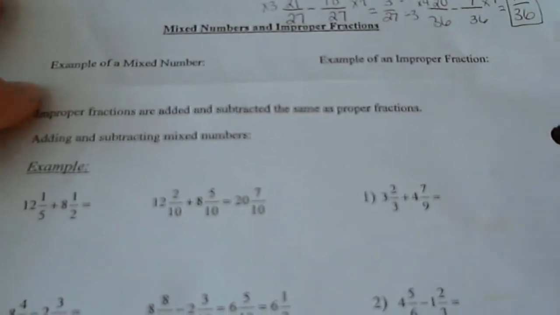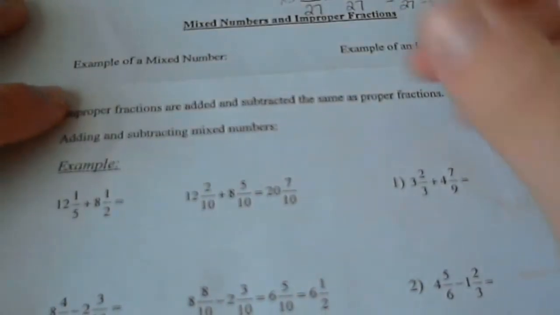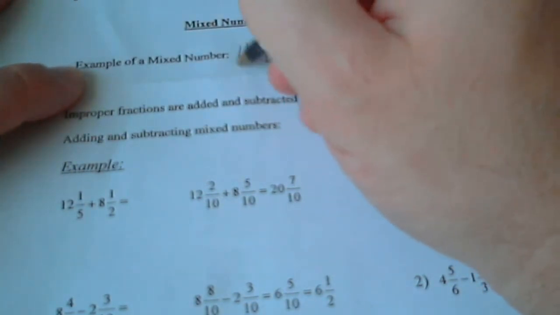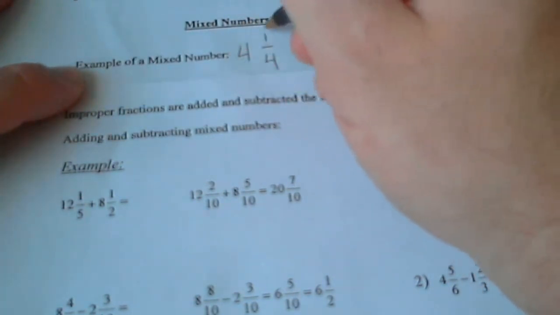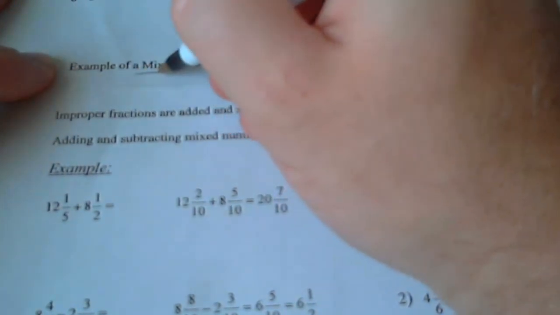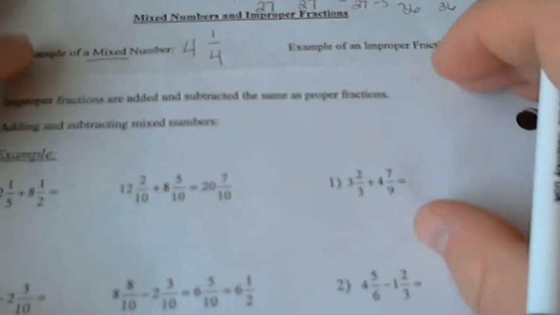The first thing we're going to do is get an example of a mixed number. A mixed number is a mixture of a fraction and a whole number. Do you see the whole number out front and the fraction here? This is a mixture of the two. That's why we call it a mixed number.